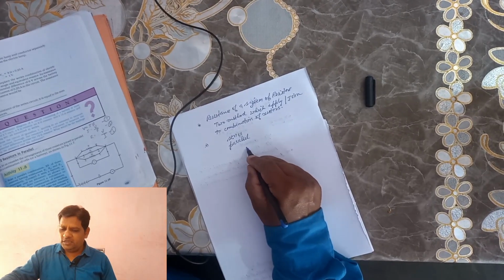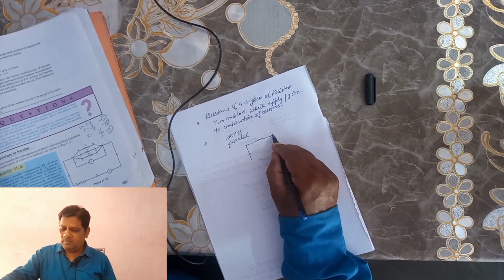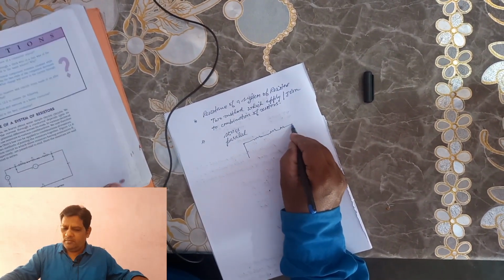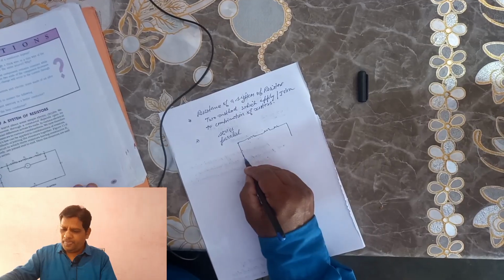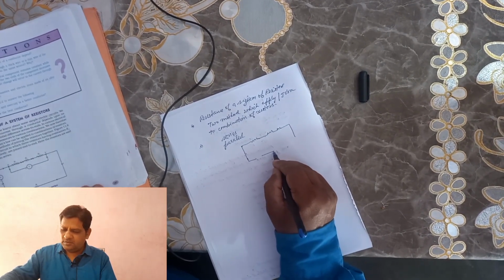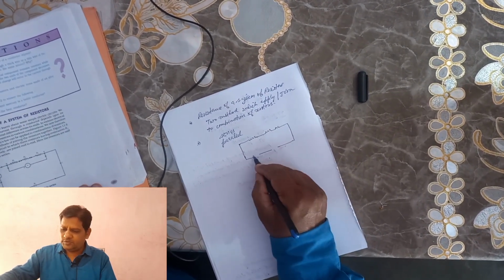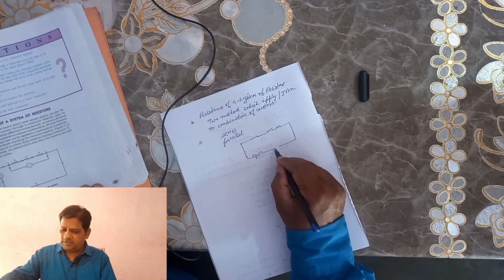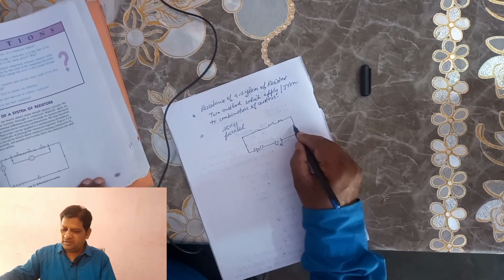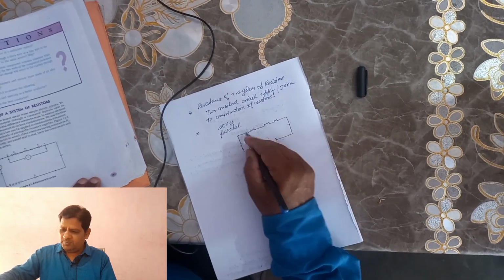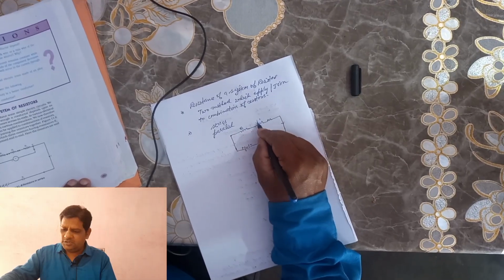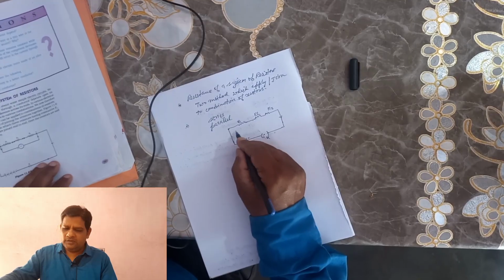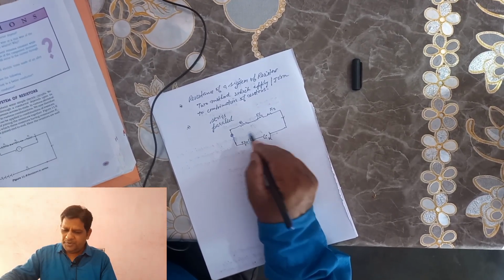Suppose this is the diagram. Now join this. This is the battery, plus and minus, this is the key, and current is flowing in the downward direction. This is resistance 1, resistance 2 and resistance 3.